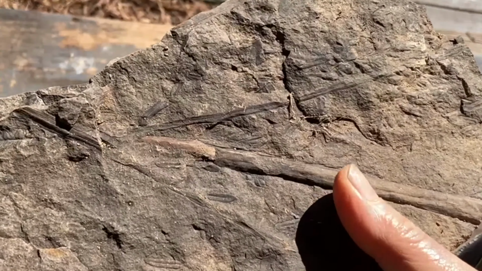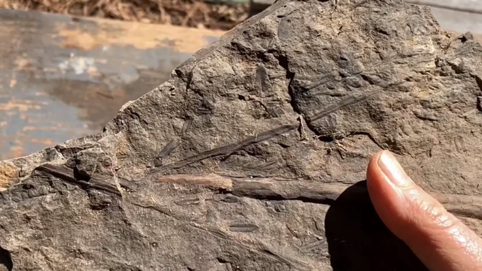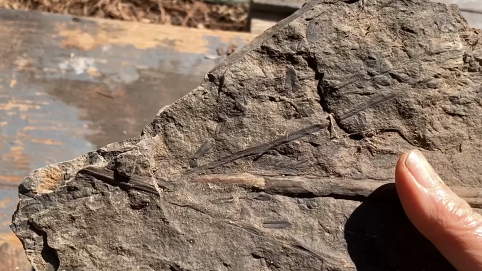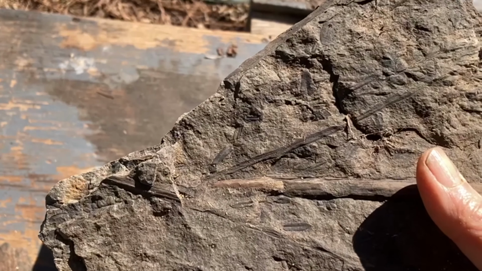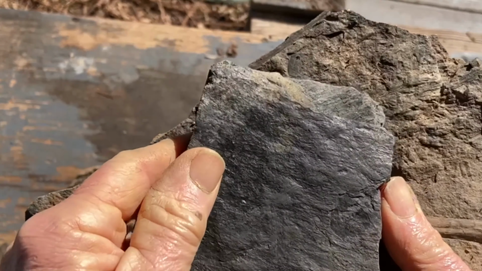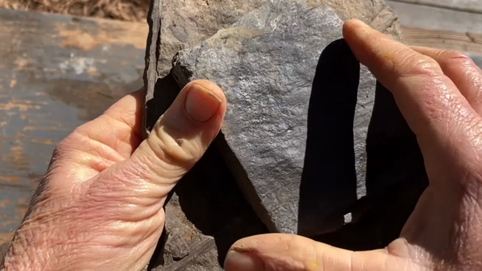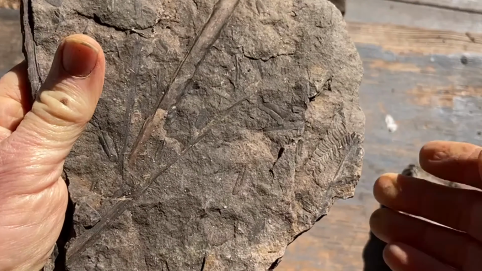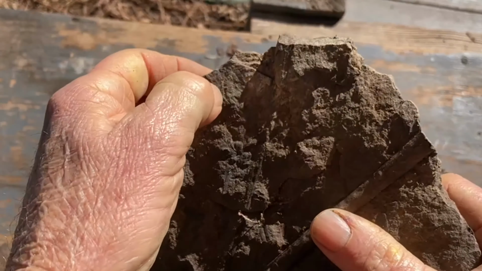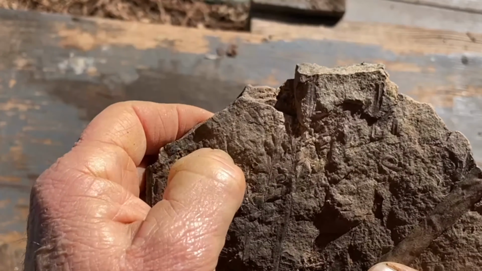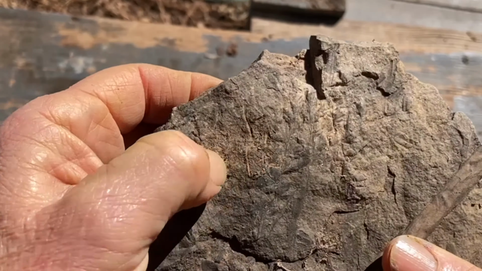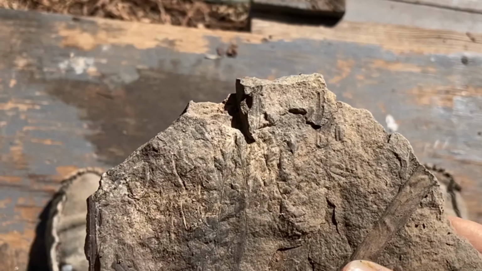If you take shale and you add a bunch of metamorphic pressure to it, it becomes this rock. And let's just see, first of all, can I scratch this with my thumb? I can.